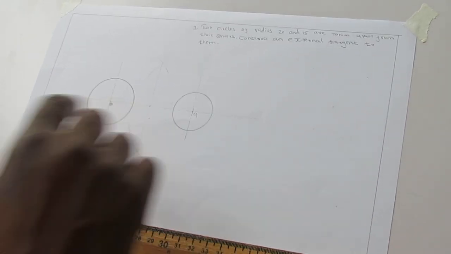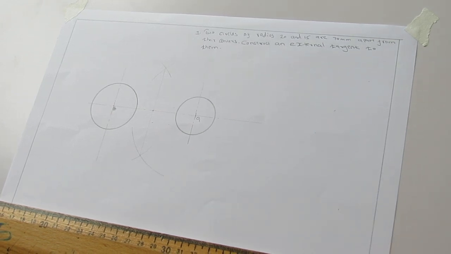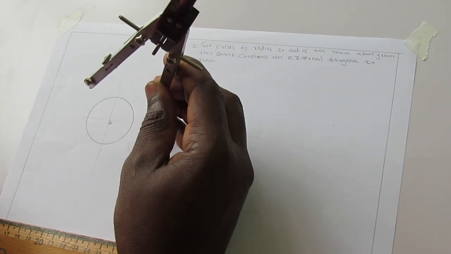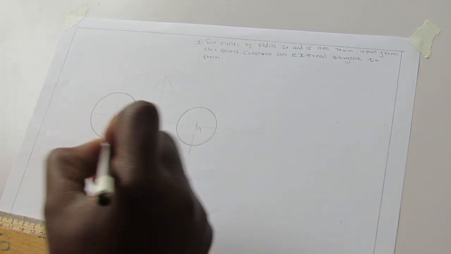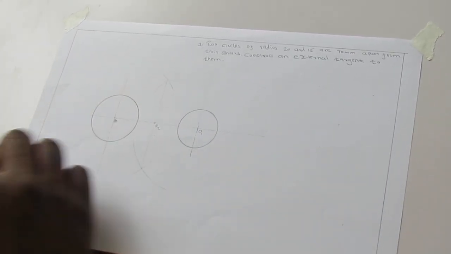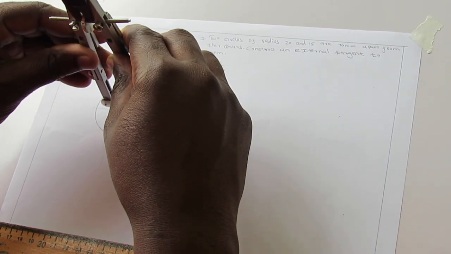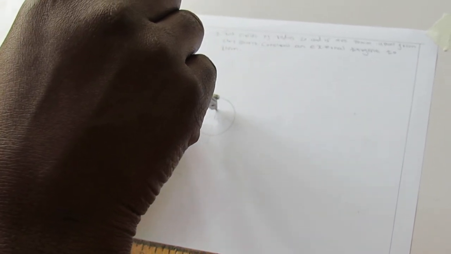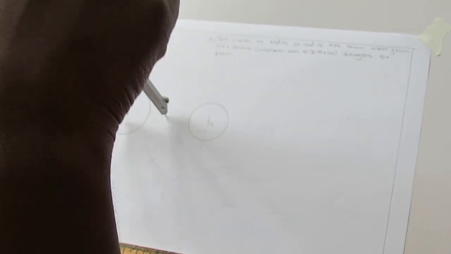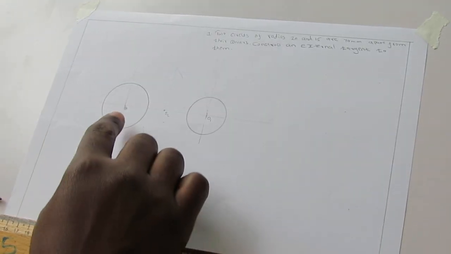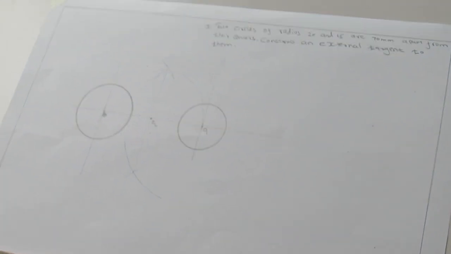Standing at this point here, let me call this O2. We stand at point O2, then we open our compass to point O and make a semicircle that will go to point O1 with a 2H pencil like that, and it terminates at point O1. So that arc is there. Now this is an external tangent setup.